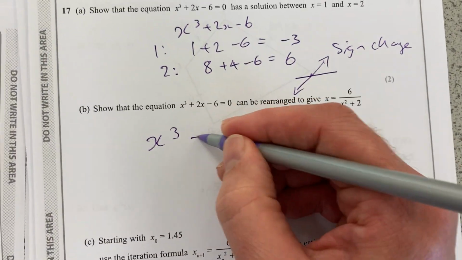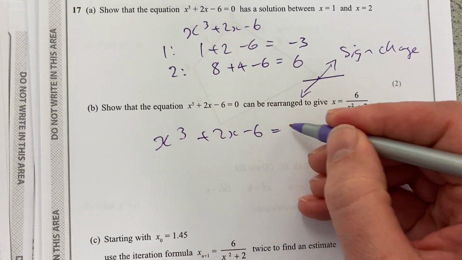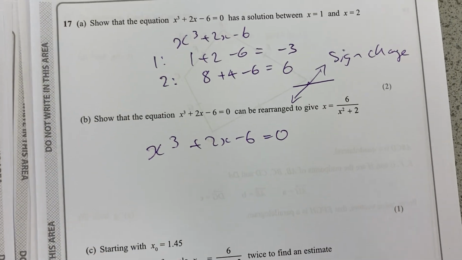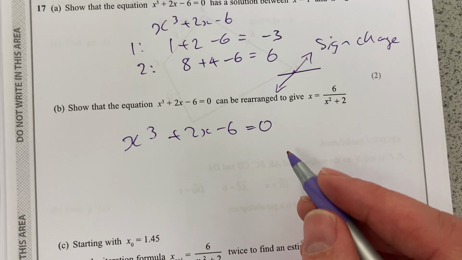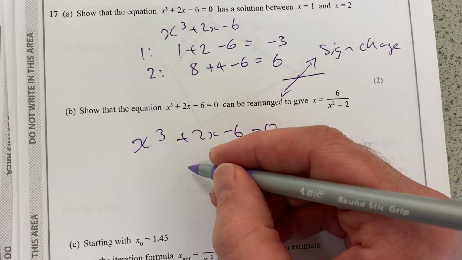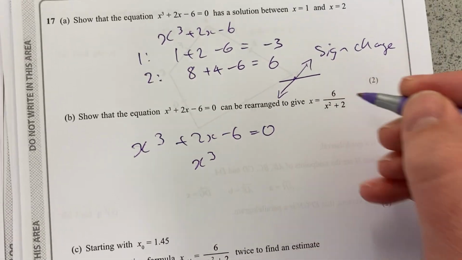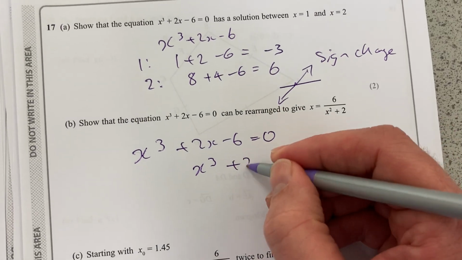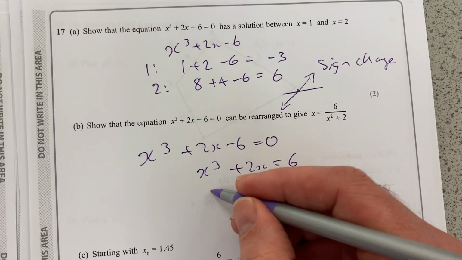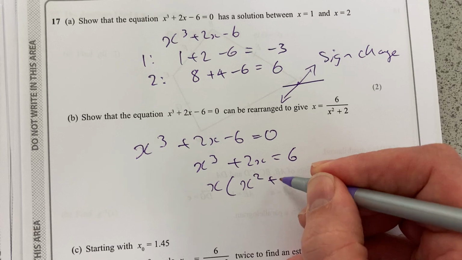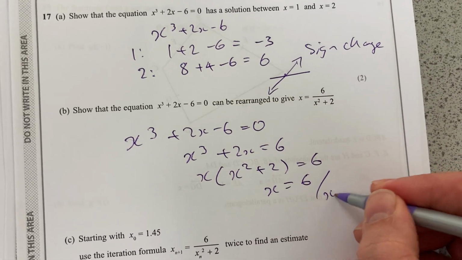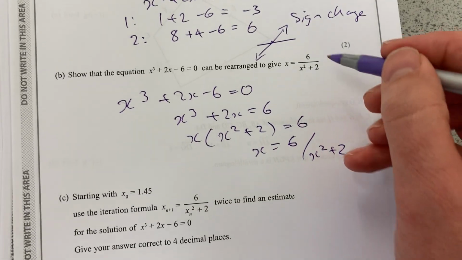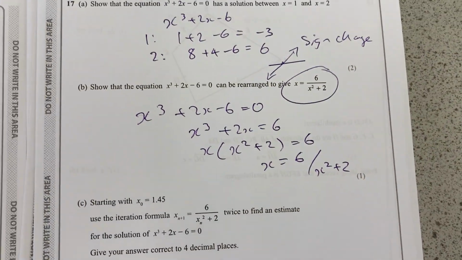Right, x cubed plus 2x minus 6 equal to 0. Let's rearrange it. I'm going to move the 6 to the other side, noticing what they want us to put it in. Then I'm going to factorize out x squared plus 2. And then you should see if I divide through by x squared plus 2, I've got what they want. Okay, it's always nice when they've got something to show.